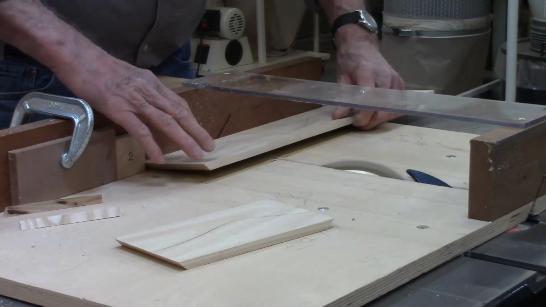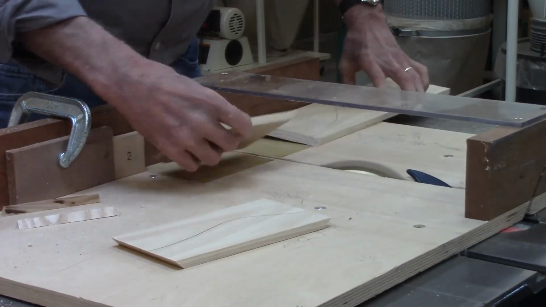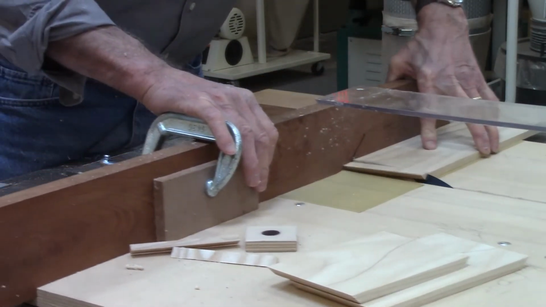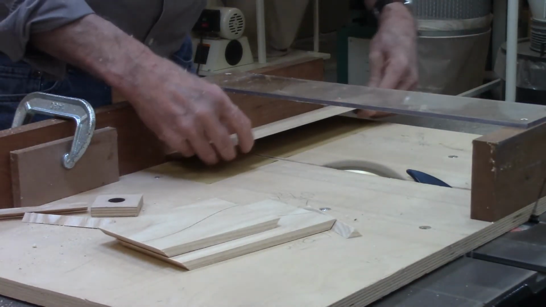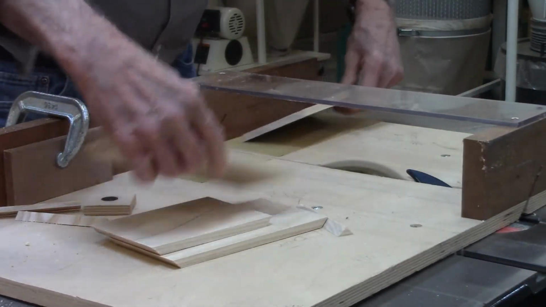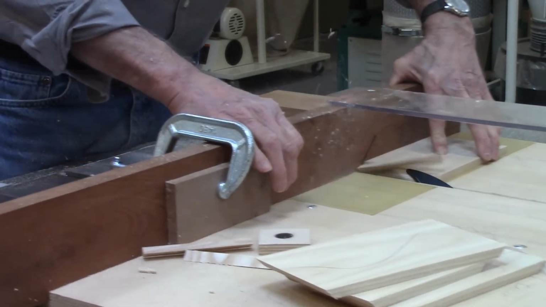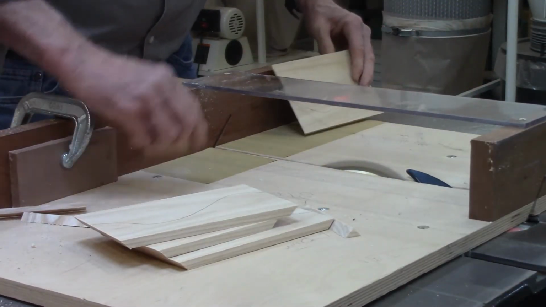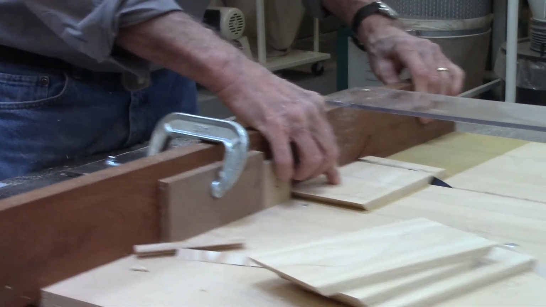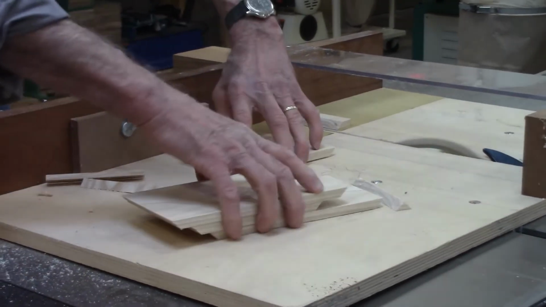Second piece using the spacer. Now let's see how I did.